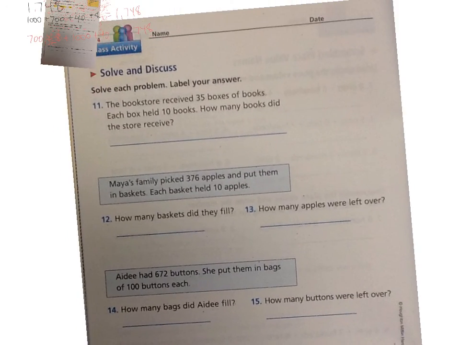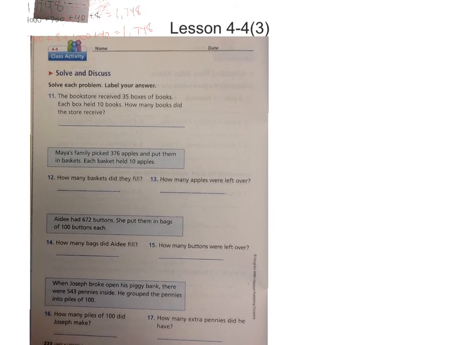I'm going to go over this with you just briefly, and then I really want you to work on this on your own today. Spend the rest of the rotation just working independently. Okay, the first one says, the bookstore received 35 boxes of books. Each box held 10 books. Okay. How many books did the store receive? Alright, so the store received 35 boxes of books.